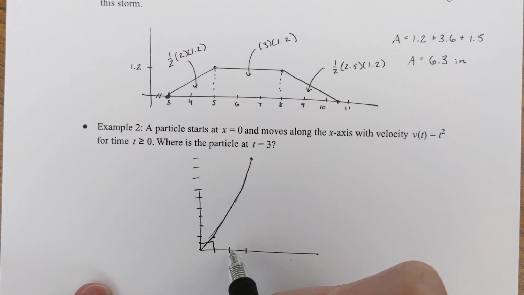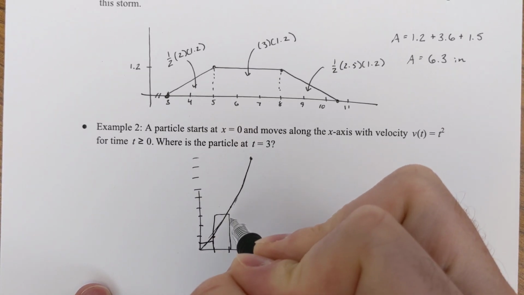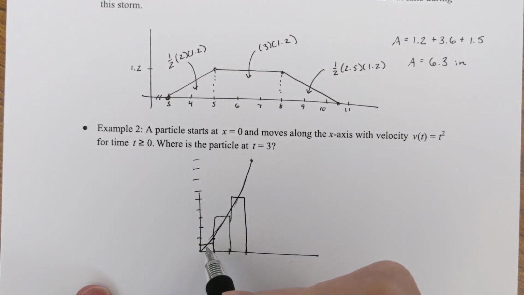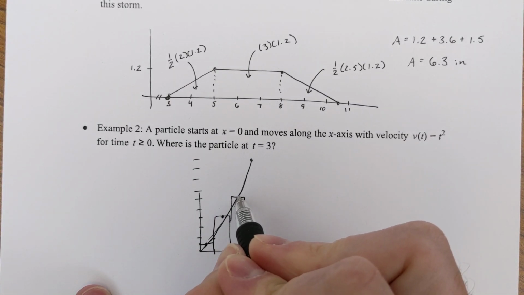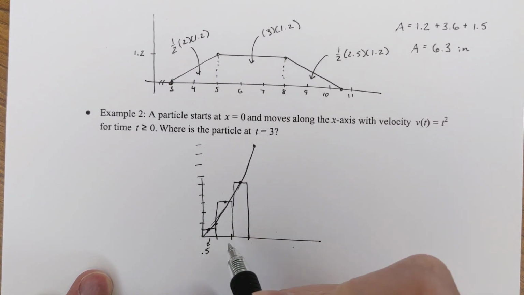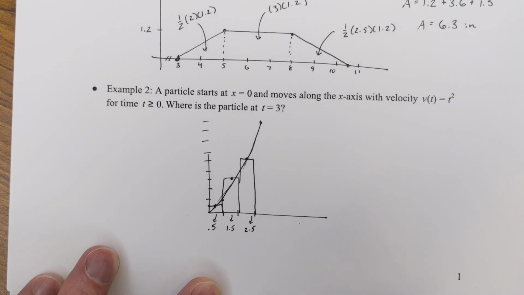To make the calculations easier, I'm just going to draw rectangles, and I'm going to use the height in the center of each block. So I'm using that for my height. Oops, that was a bad example. There, and there. So this x value is actually at 0.5. This x value is 1.5. And this x value is 2.5.